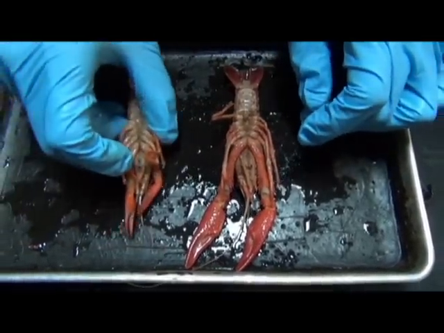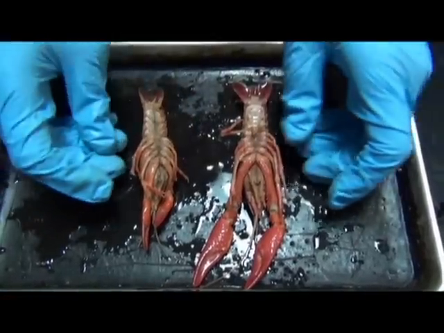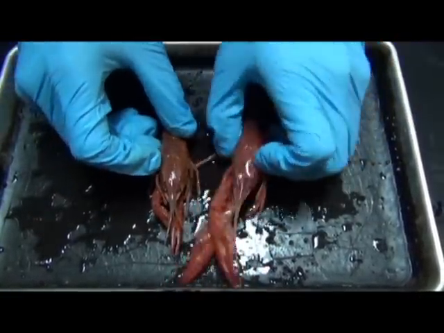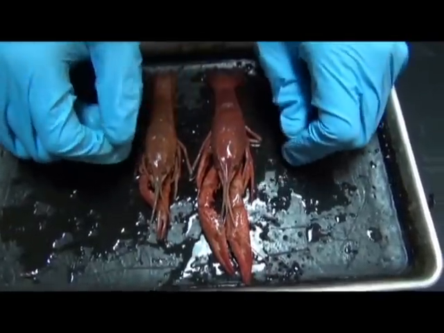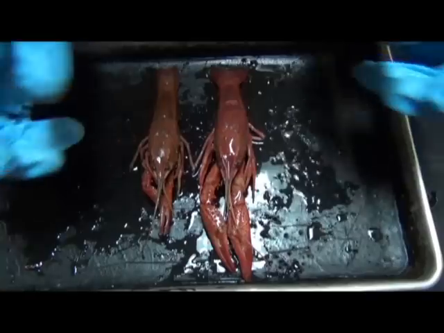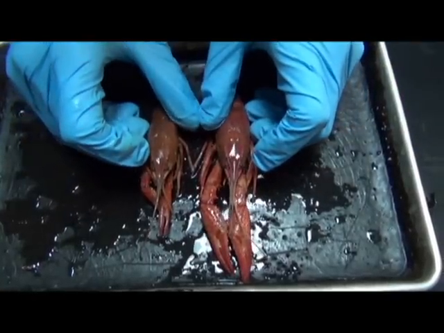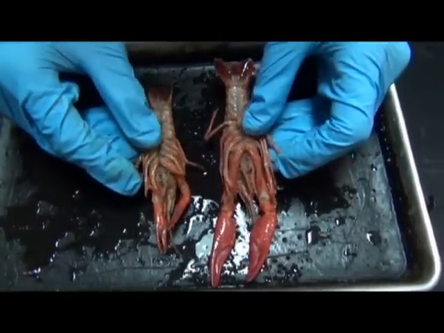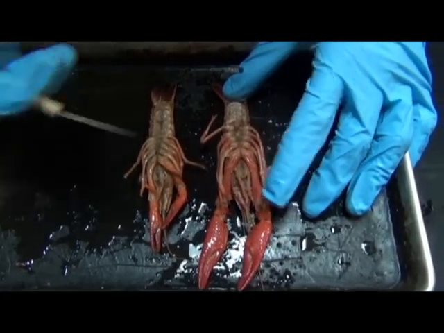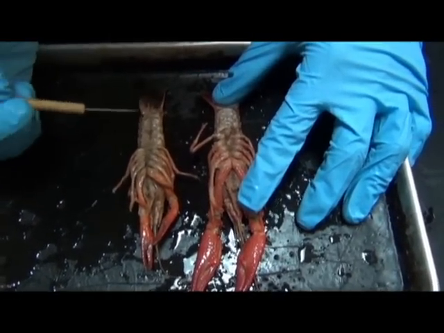This is another specimen. And the reason why I have 2 here is because I'm going to teach you how to tell the difference between male and female. Okay, and simply the way to do that is just turn the animal over, pay attention to its abdomen.